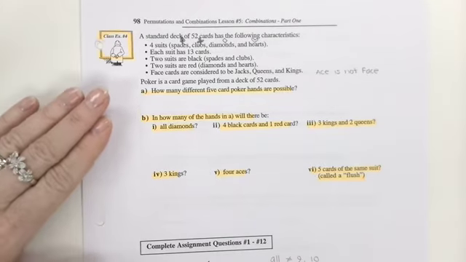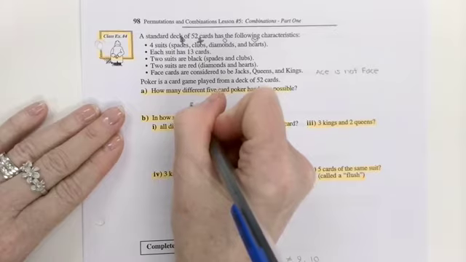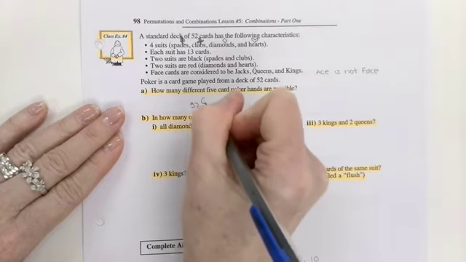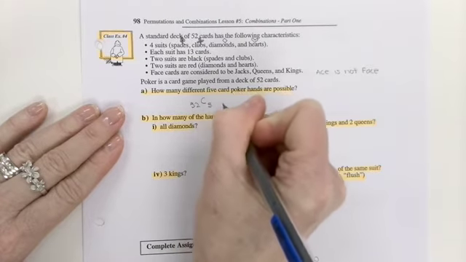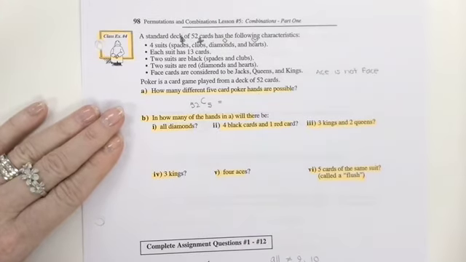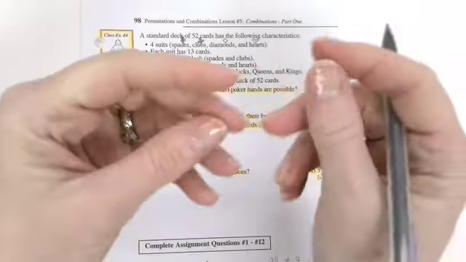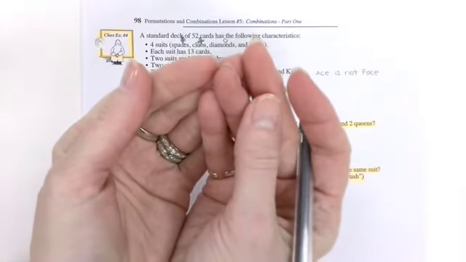So part A, how many different 5-card poker hands are possible? So we think we've got 52 cards total. We're going to choose 5 of those. And it doesn't matter what order we're dealt them because we're going to take them in our hand and then sort them and organize them and hold them so that we can take a look.